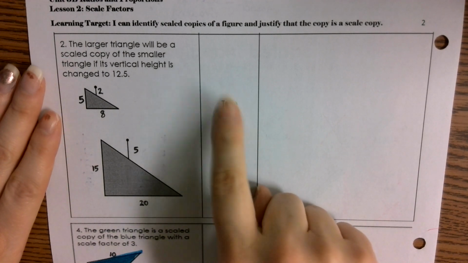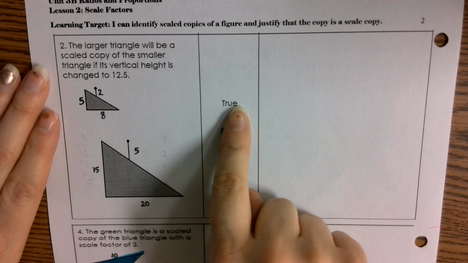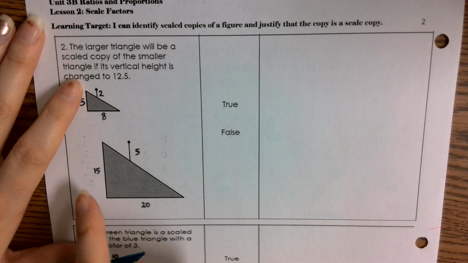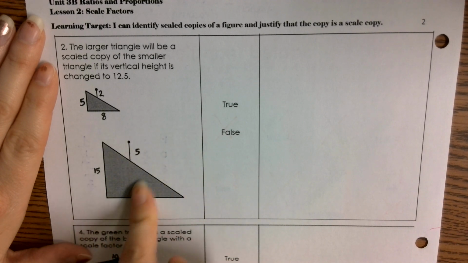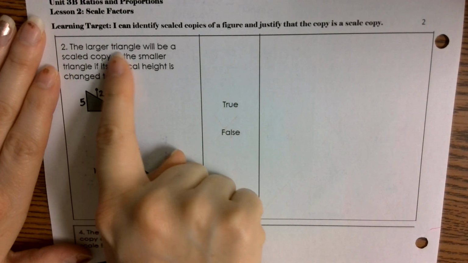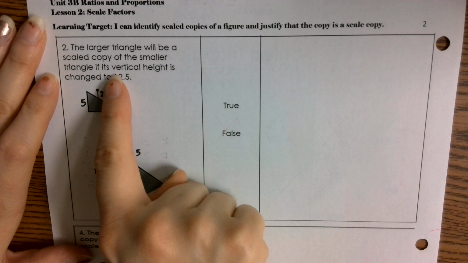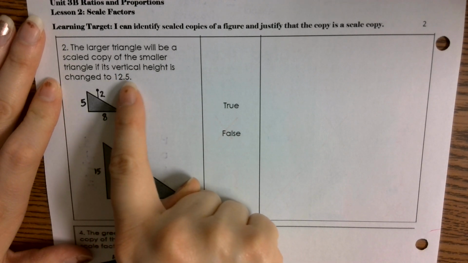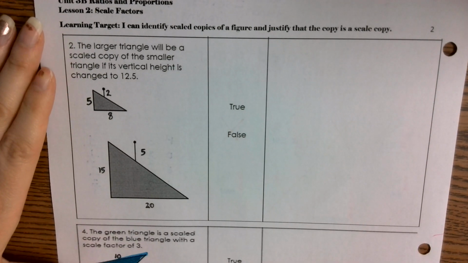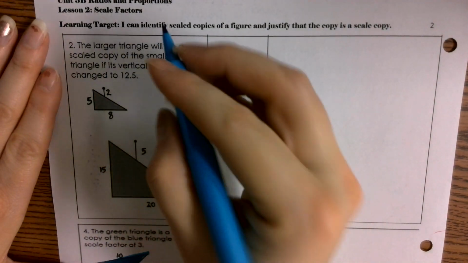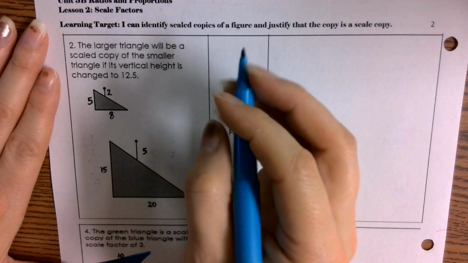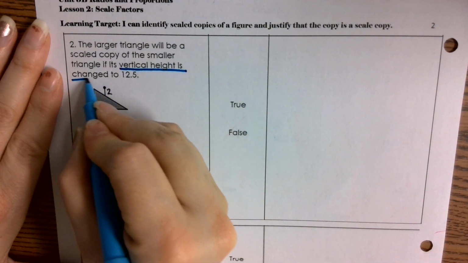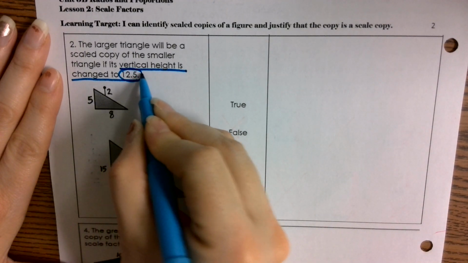But the answer is actually true. Here's why. If you look at the question, the question's not asking whether this is a triangle that's a scaled copy. The question says the larger triangle will be a scaled copy of the smaller if the vertical height is changed to 12.5. So they're telling you right now, they're going to take that vertical height and they're going to change it to 12.5.